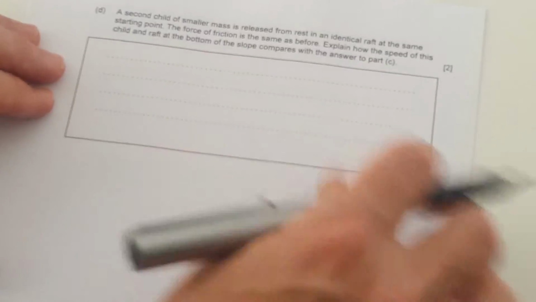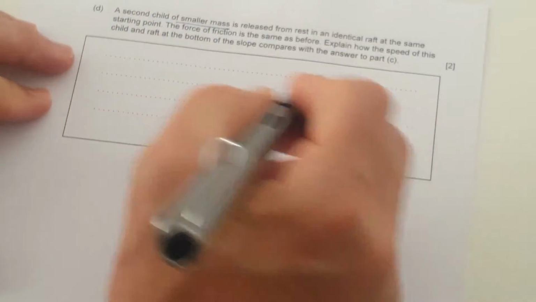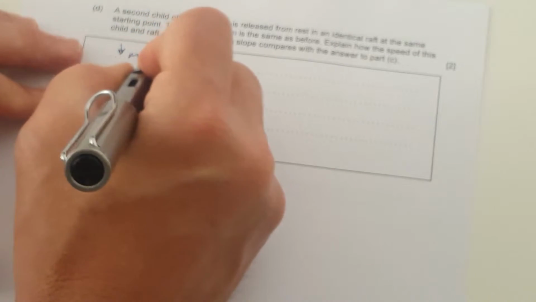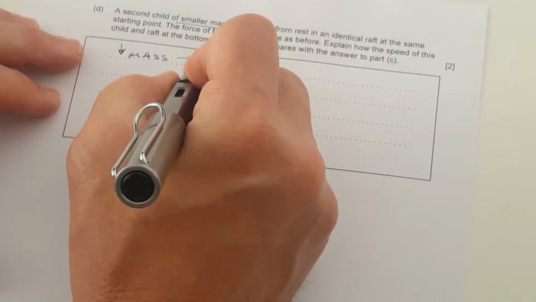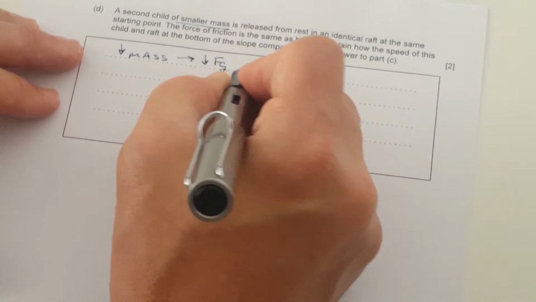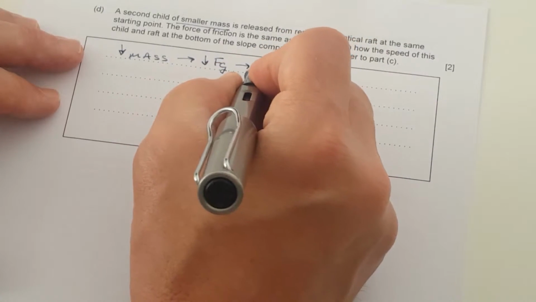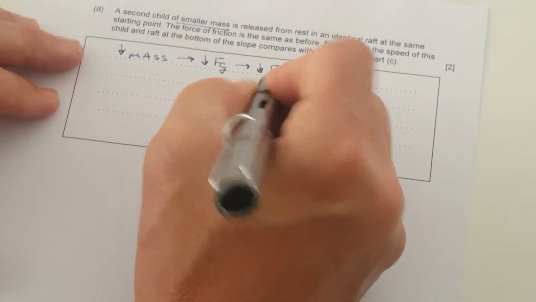Letter D, a child with a smaller mass. So less mass, therefore less Fg. Less Fg, therefore less F parallel.